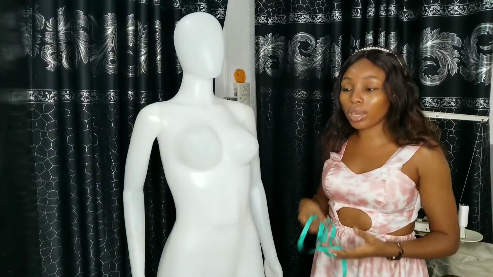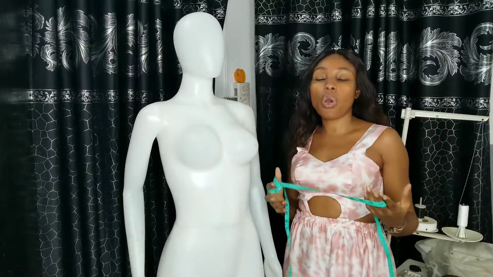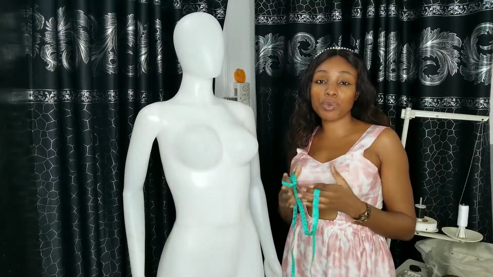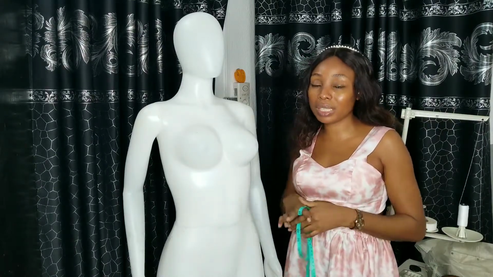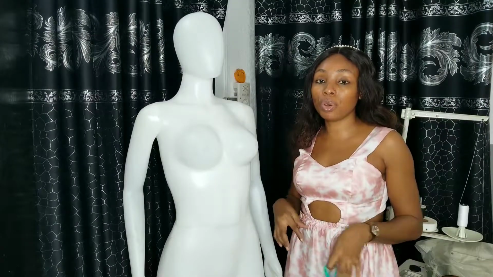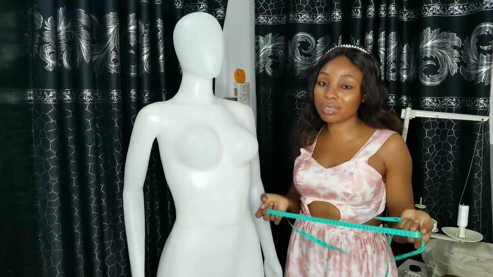Okay, so that is that for today's body measurement. As we go along, and then we have newer topics, and any more measurement we need to add on every tutorial, I will add it so that you will understand better. For now, this is the basic measurement that you need for your basic block and your basic skirts.